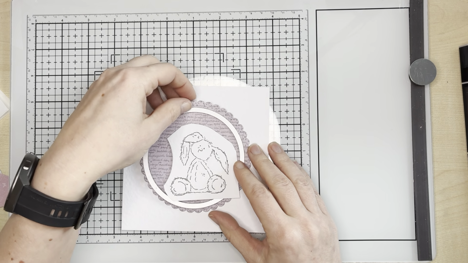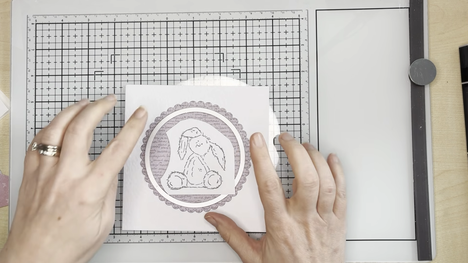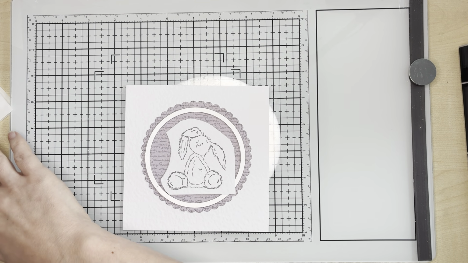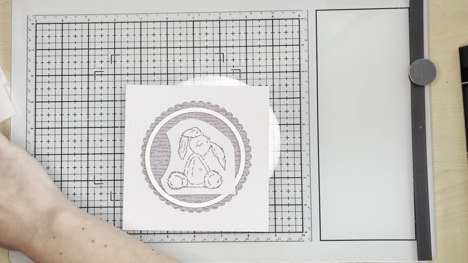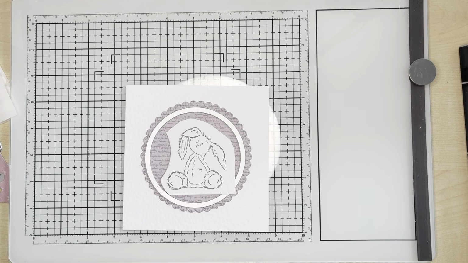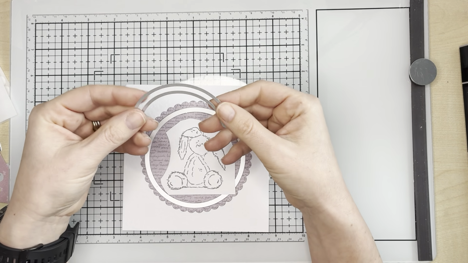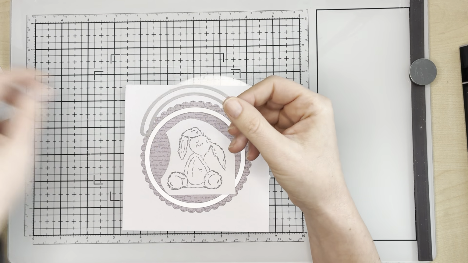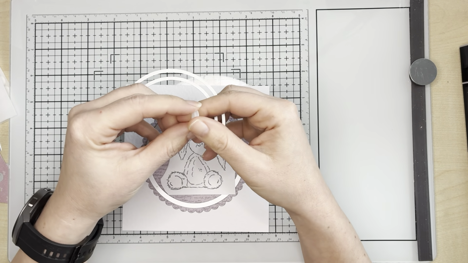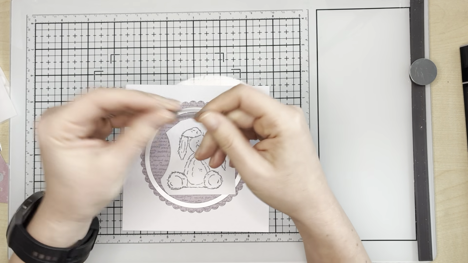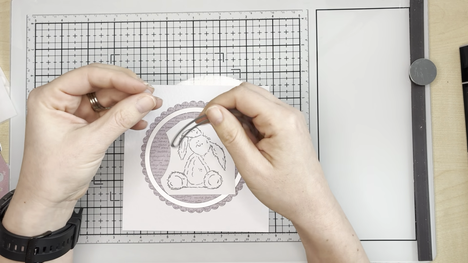So for this card, you need a circle. For me, I need a circle die. I have my scallop die and I need a slider die. You can cut this yourself, you don't need a die, but for me, it's just easier, so I had a slider die, and you need gliders. So these are gliders. Now if you don't have gliders, you can use what are called penny sliders.